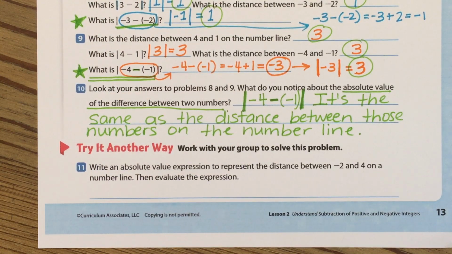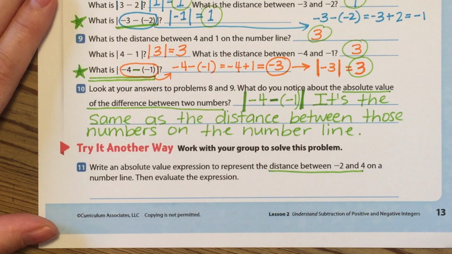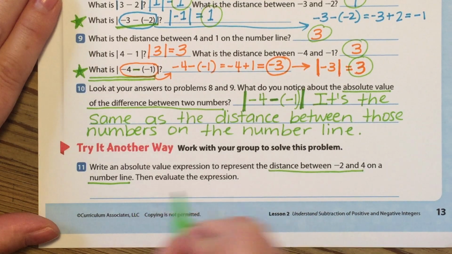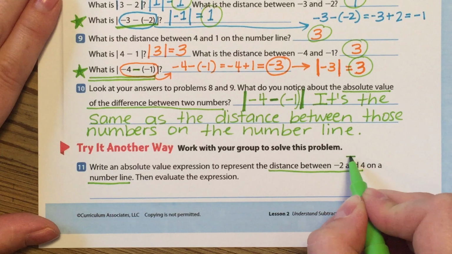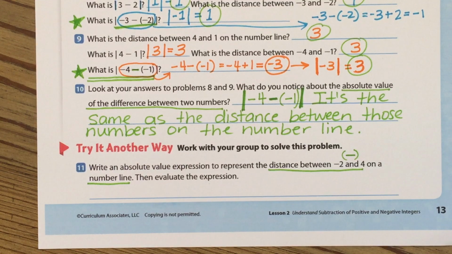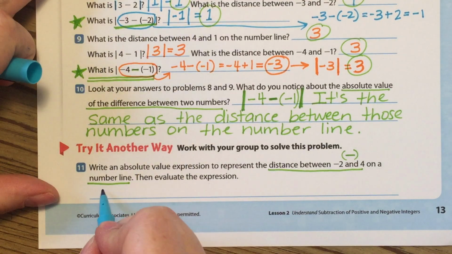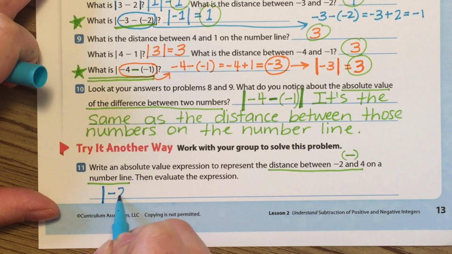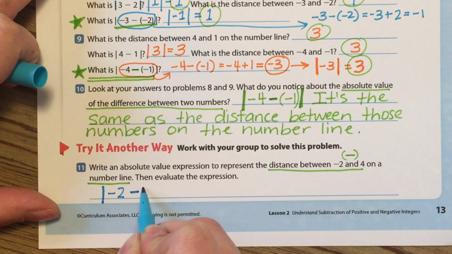Number 11, write an absolute value expression to represent the distance between -2 and -4 on a number line. Okay, so some of that sounds similar to what I wrote above here. So the absolute value, what we're talking about is the absolute value of their difference. So we're going to be subtracting them and we'll put them inside the absolute value symbols. So this is going to be the absolute value of their difference. So -2 minus -4.